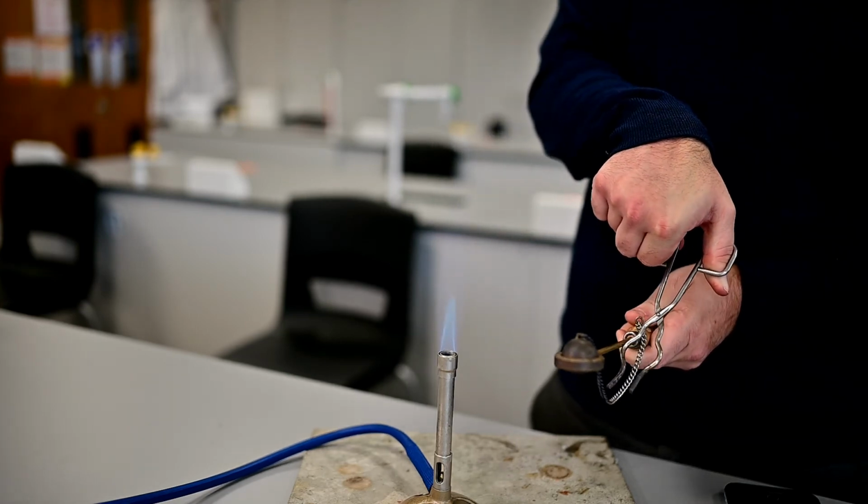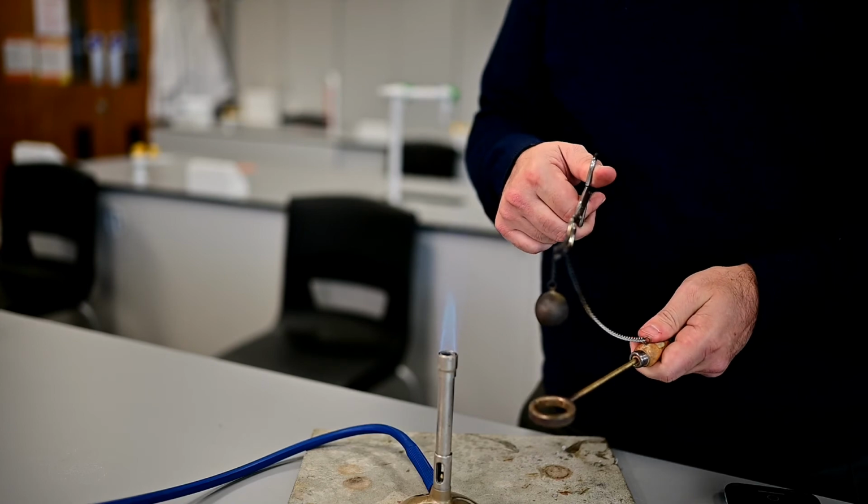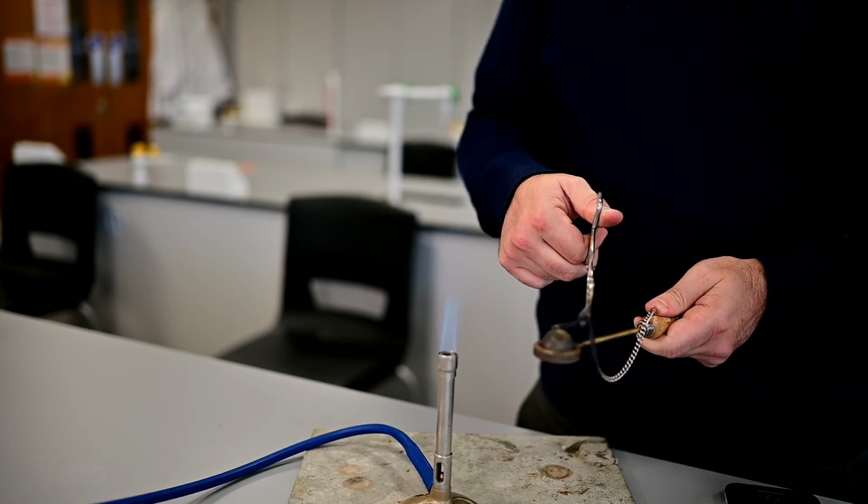So that's quite a nice demonstration. Again, that's something that you would probably want to demonstrate rather than let the kids do, Key Stage 3.